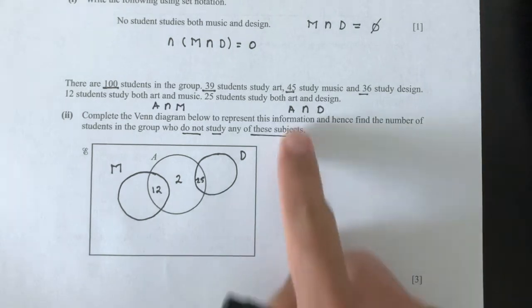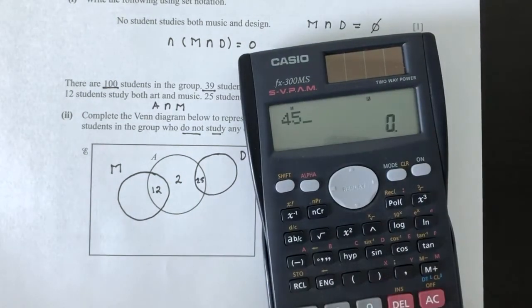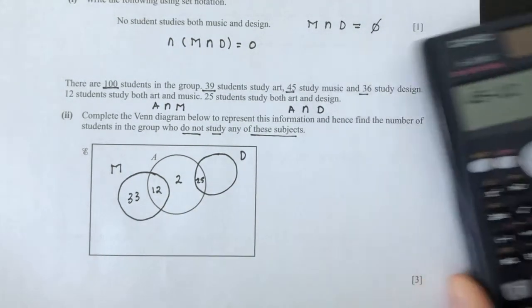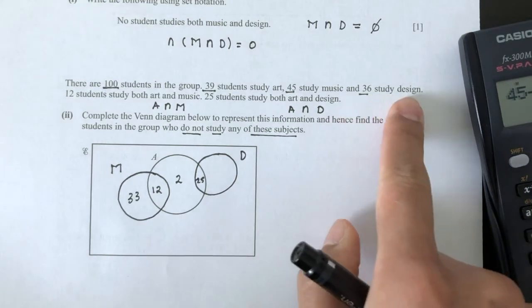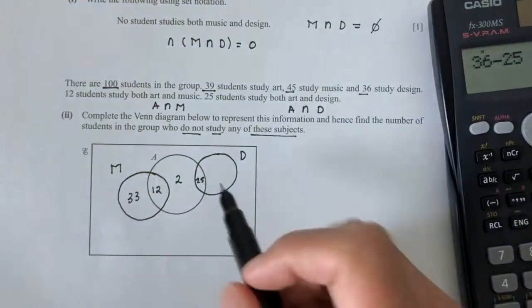Now what else? We have 45 who study music, it's M here. Now how many study only music? 45 minus 12, that will be 33. And finally 36 study design, so only design will be 36 minus 25, that will be 11.